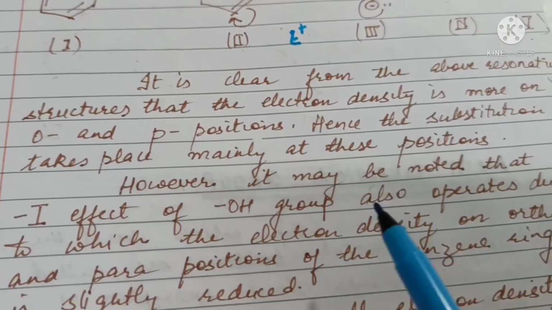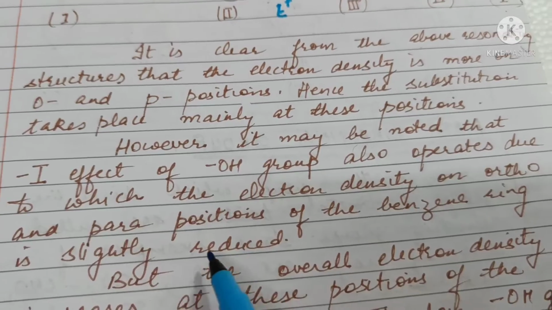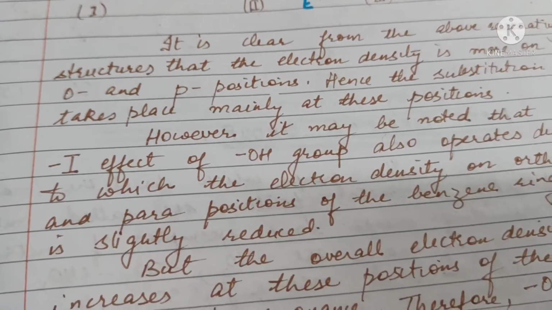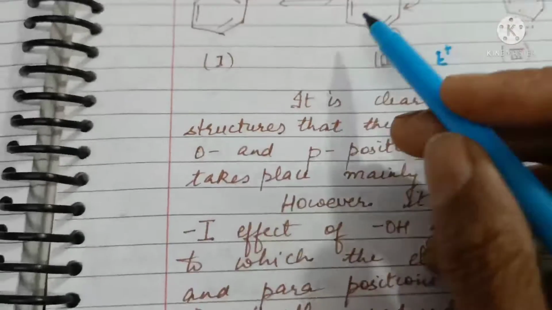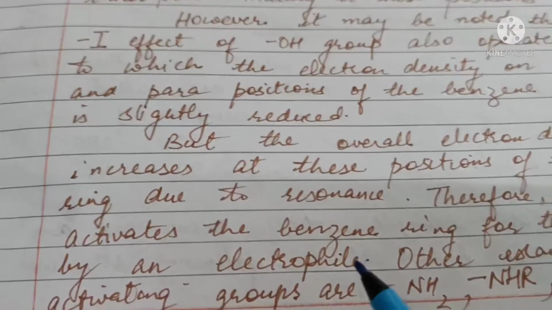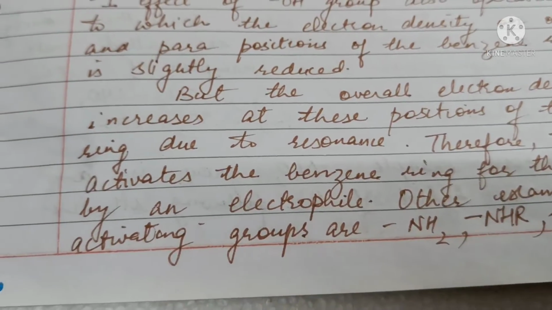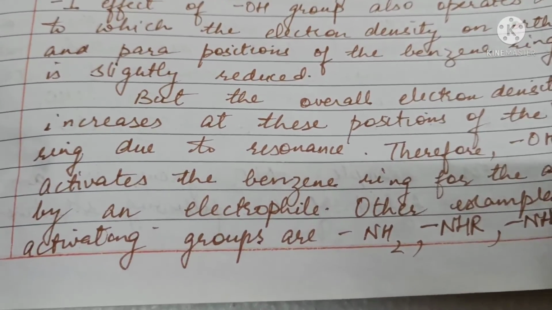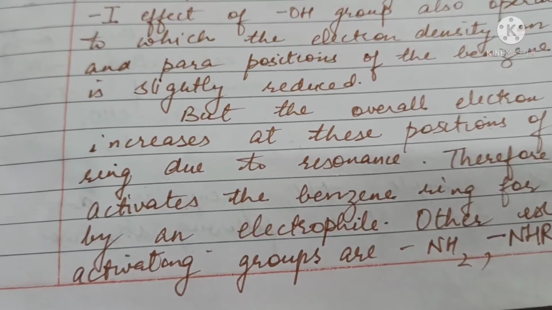It has a minus I effect. So the electron density is slightly reduced on the ortho and para positions, but the overall electron density increases at ortho and para positions due to resonance. So OH activates the benzene ring for an electrophile. So these groups are called activating groups.